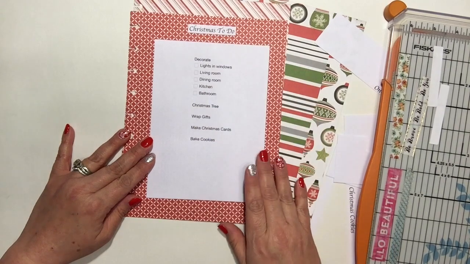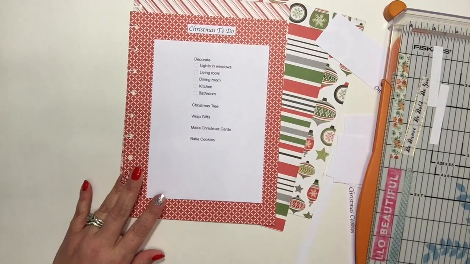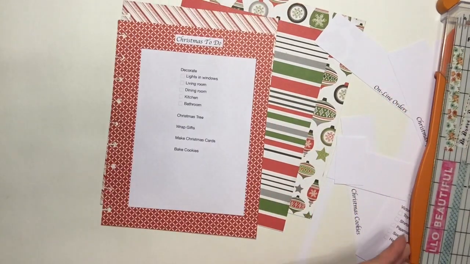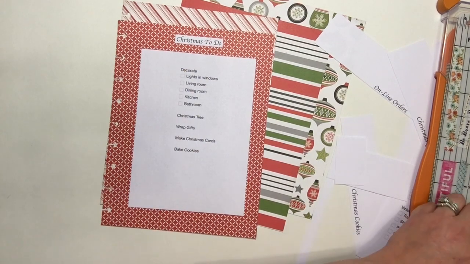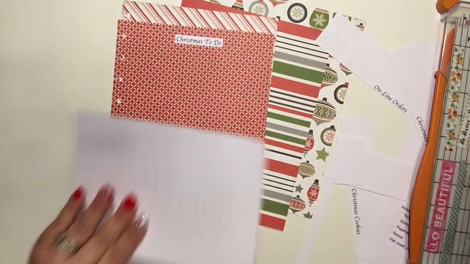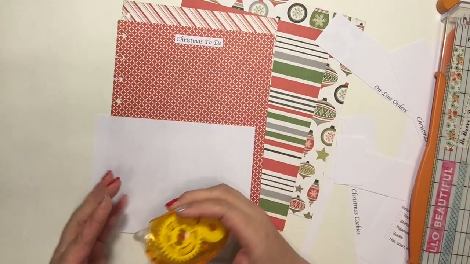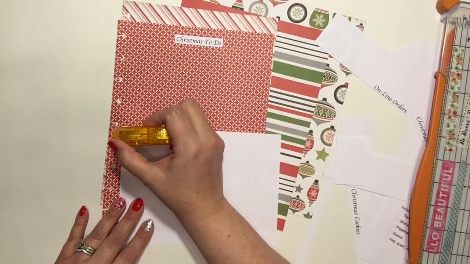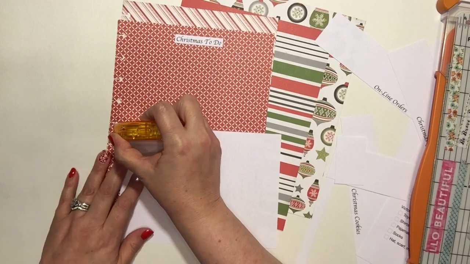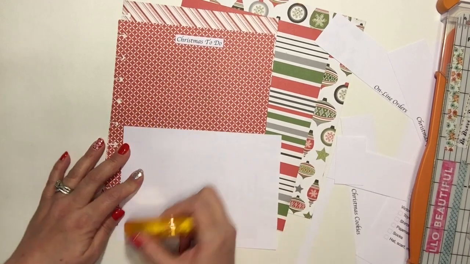Kind of center it and then glue it down. I think I'm going to just start with gluing this down here. This is just some double-sided tape here. It's really very sticky stuff.